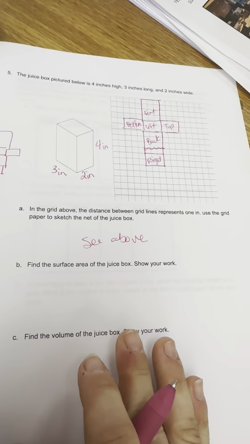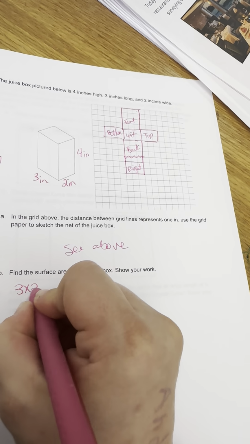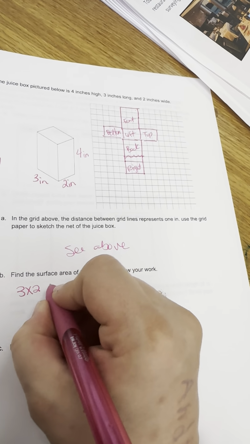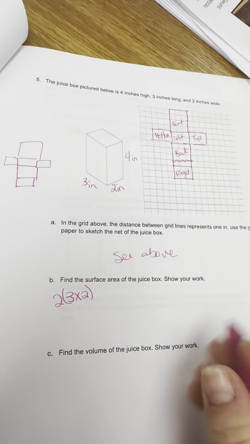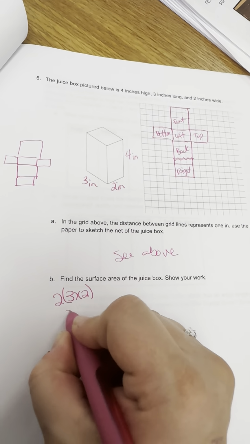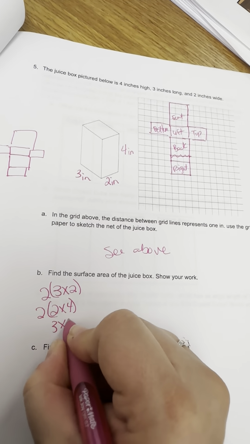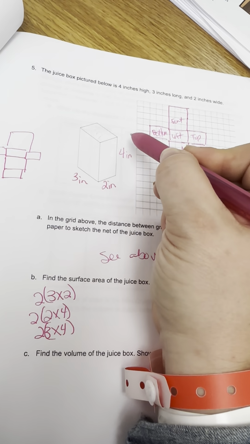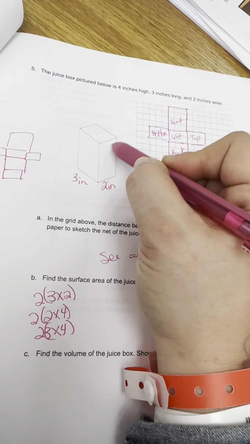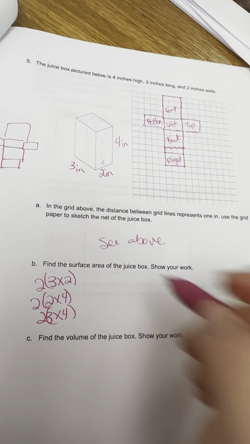Find the surface area of the juice box showing your work. So we're finding all of these pieces. So we have 3 times the 2, which is the bottom, and we have 2 of those. Then we have the 2 times the 4, and we have 2 of those, and then we have the 3 times the 4, and we have 2 of those. So 2 times the 3 is our top. 2 times 4 is our side, and 3 times 4 is the front and back.